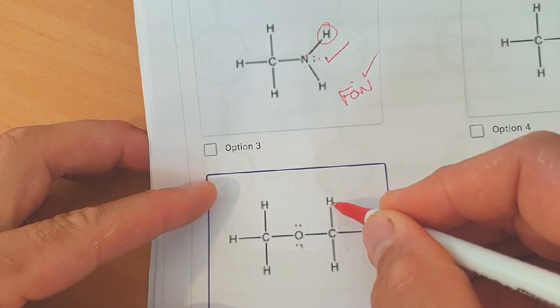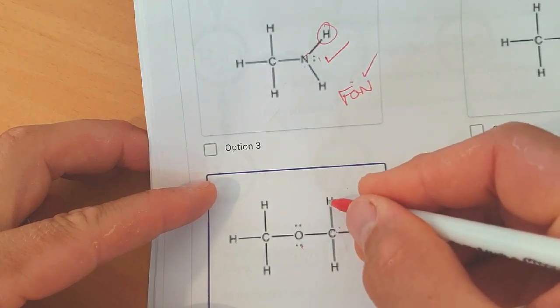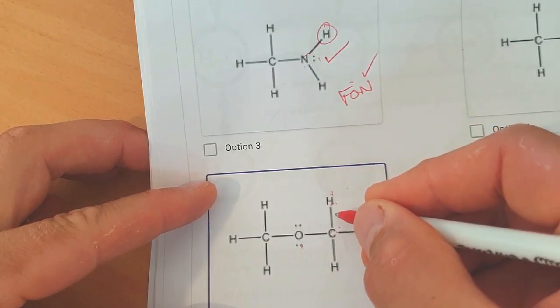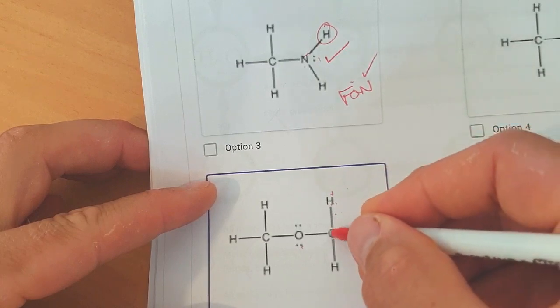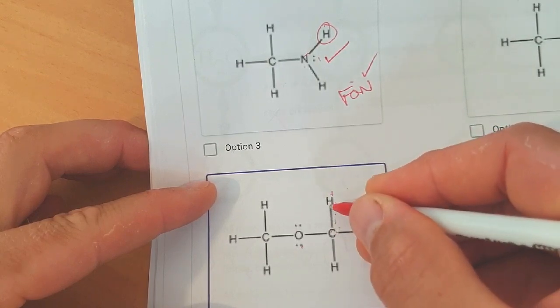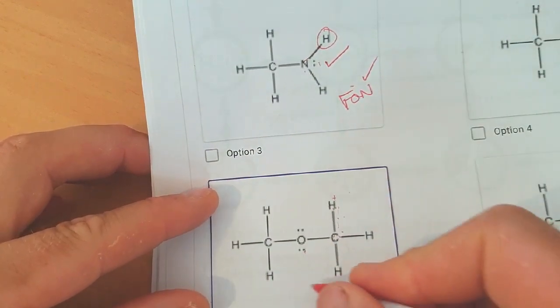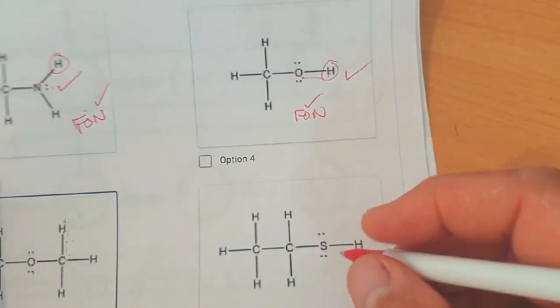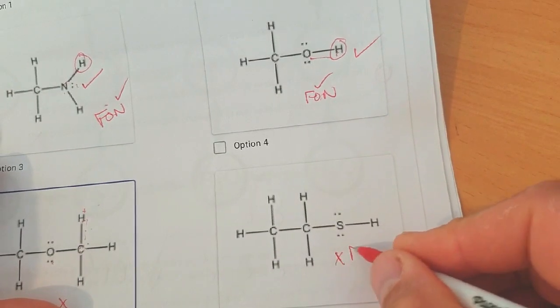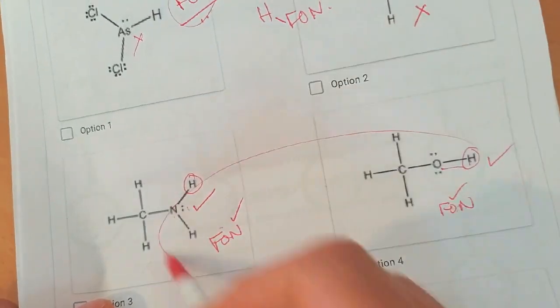So this is not going to be able to, this is just not positive enough, because the carbon doesn't have a strong enough pull. So it's not classified as hydrogen bonding. And that is not FON. So the only two are the middle ones. Okay, so that's it.